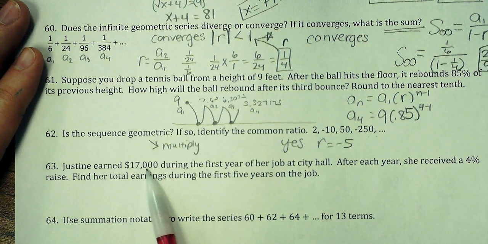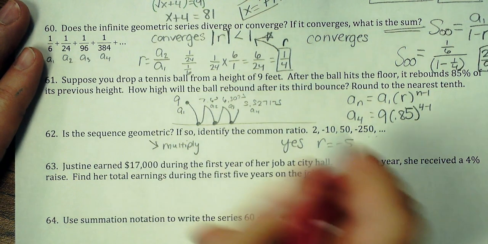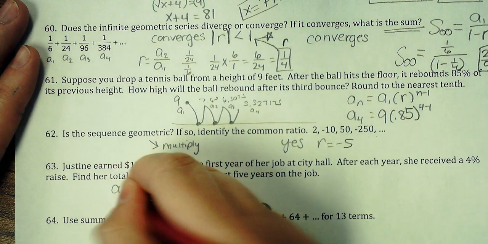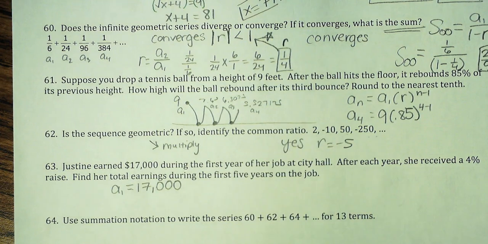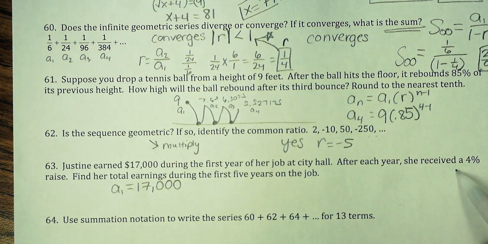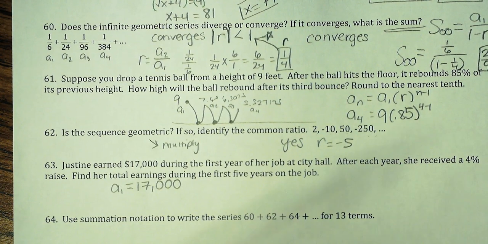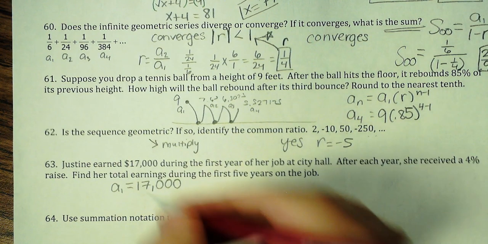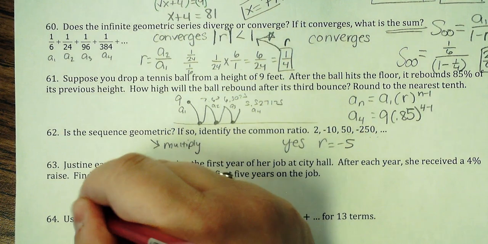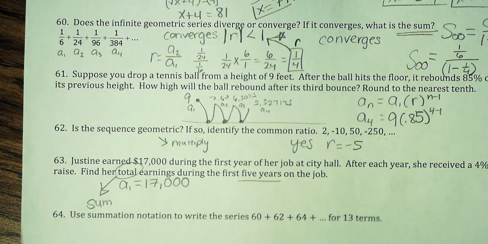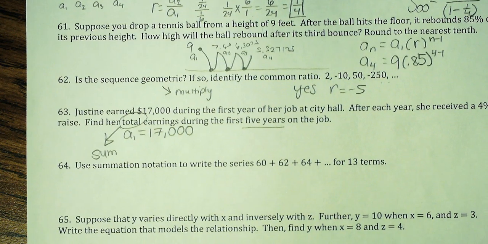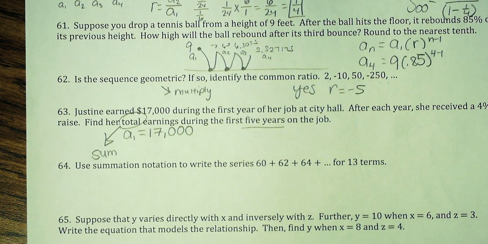Okay, Justine earned $17,000 during the first year of her job at City Hall. This is going to be a series question, and so the first term is going to be the amount she makes in her first year. After each year, she receives a 4% raise. Find her total earnings. Total, you want to think of the word sum. And then first 5 years on the job. So I want to find the sum of the first 5 terms here in this series.